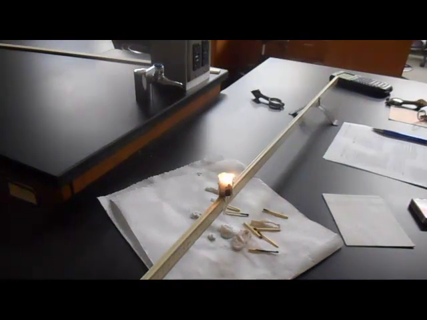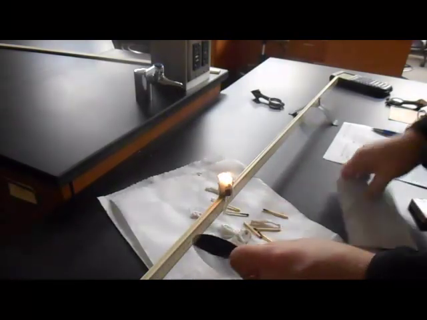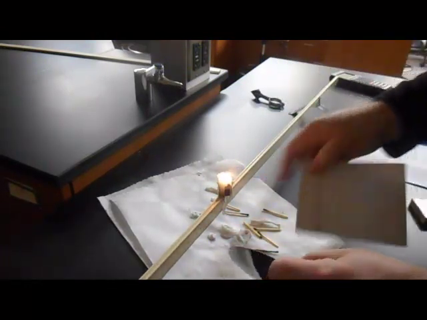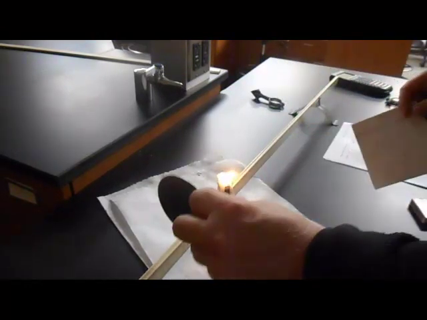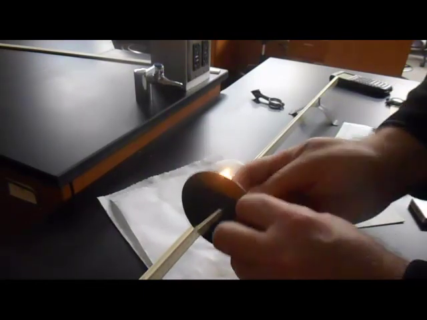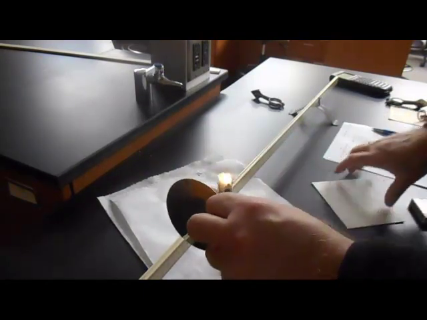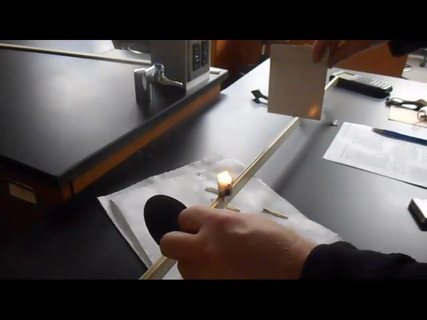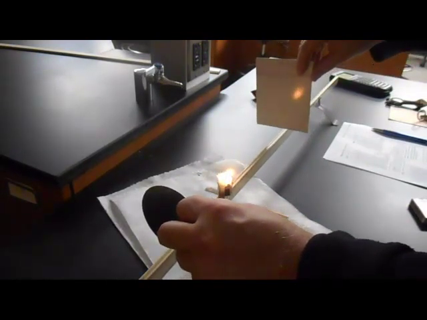Did I already say that it took me quite a while to find a spot in this room where the candle is actually behaving nicely? So in any case, I put the candle here at the 30 centimeter mark. I put the mirror over here, and it's the concave side of the mirror that is pointing towards the candle, and I put the screen over here, and I'm trying to get a good image.